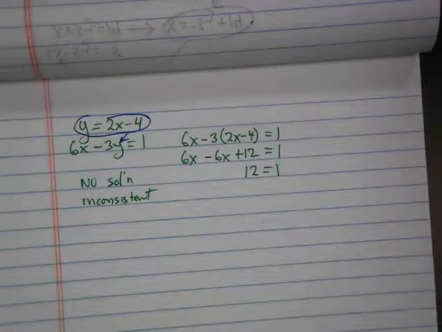That tends to really bother people when that happens, when they get 12 equals 1. That doesn't mean you've done something wrong. It means your answer is inconsistent. The lines don't cross. There is no answer.